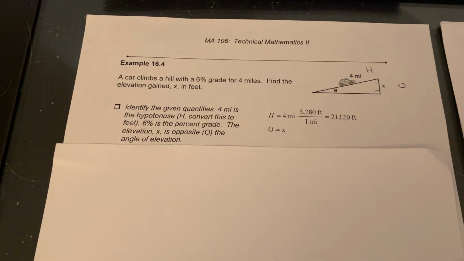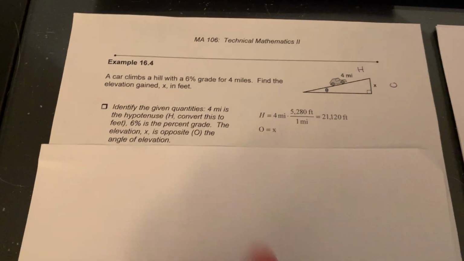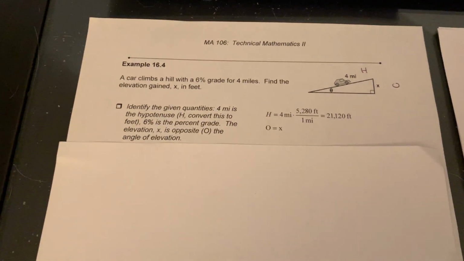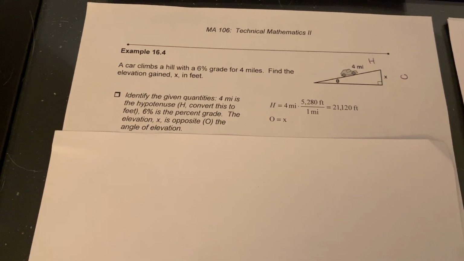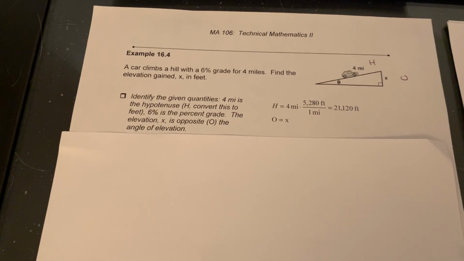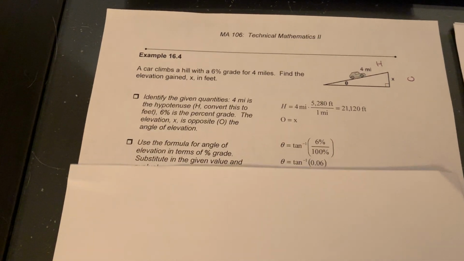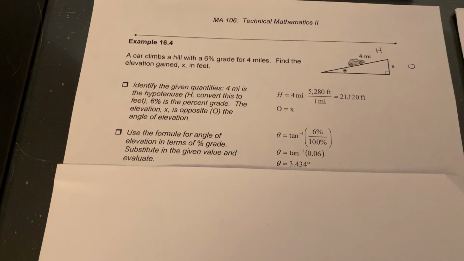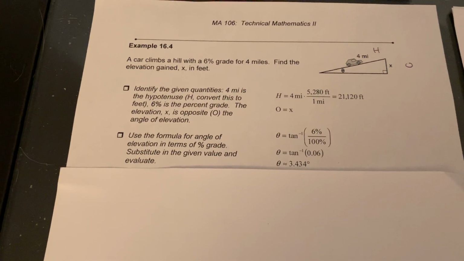So opposite, hypotenuse. First things first, we could do some conversions. The elevation we'd like in feet, so we'll just go ahead and convert into feet from the beginning. You could do this at the end. You could do it at the beginning. It doesn't particularly matter. So 4 miles, right, times 5,280 feet per mile would get us 21,120 feet. So the actual value we're working with is going to be that 21,120.